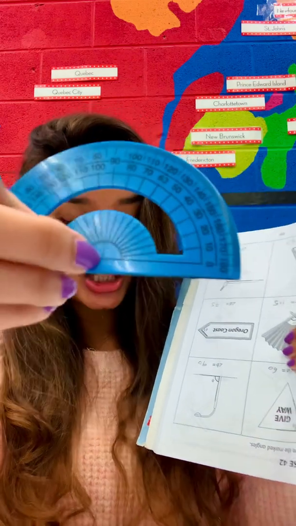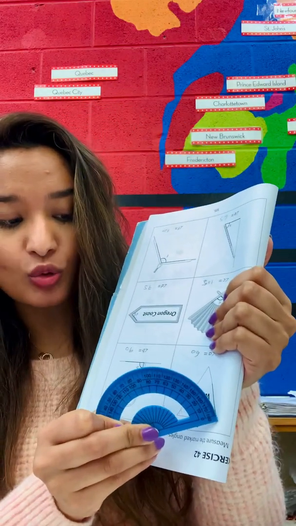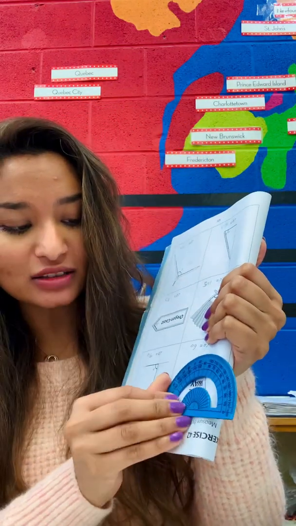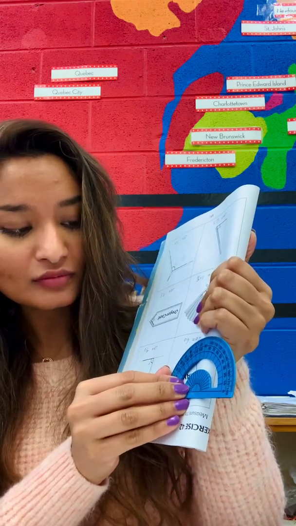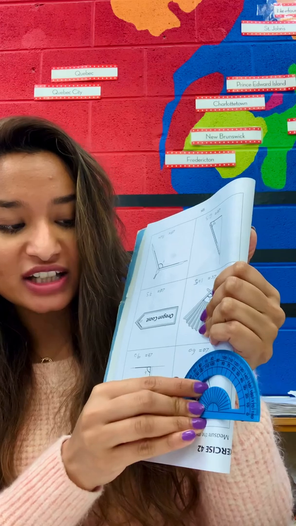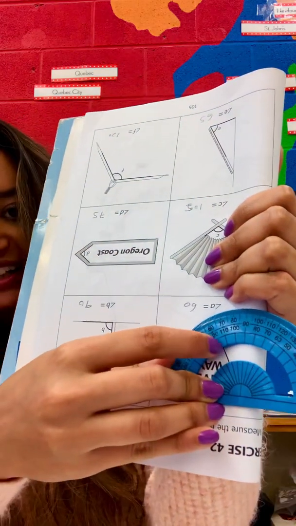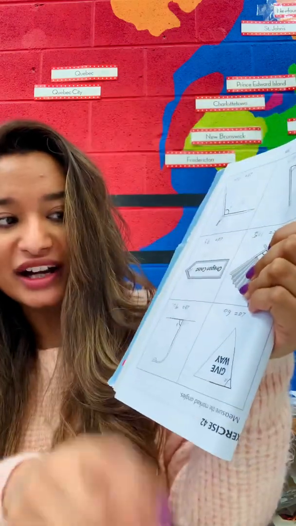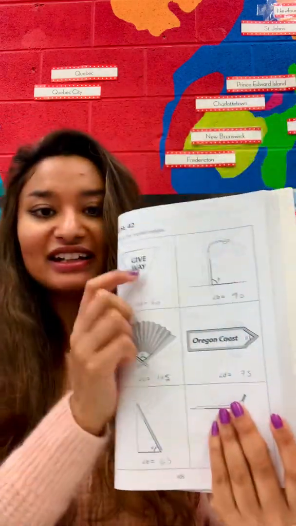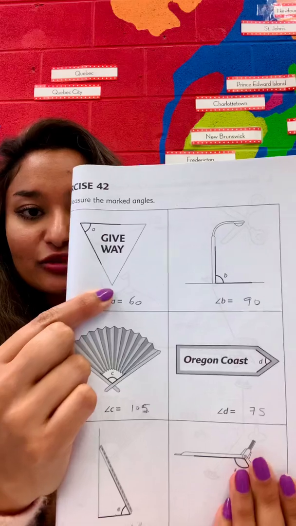You hold it right in the corner of your angle, and it would show you, look, this line in between is going all the way to 60. So that's why this angle is 60 degrees. Is it less than 90? Absolutely. So that means it's an acute angle.